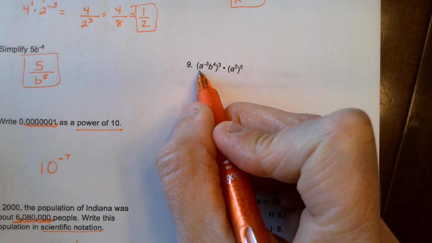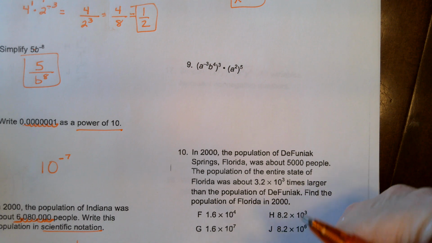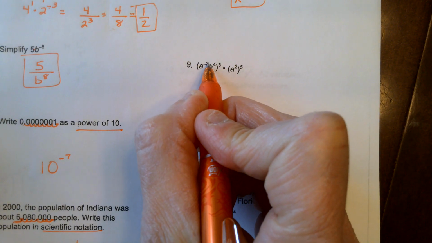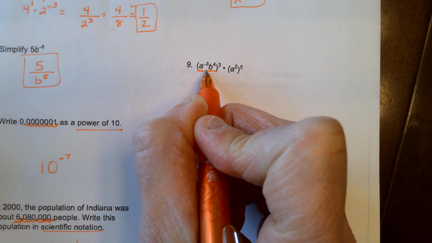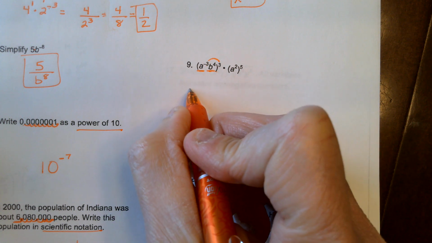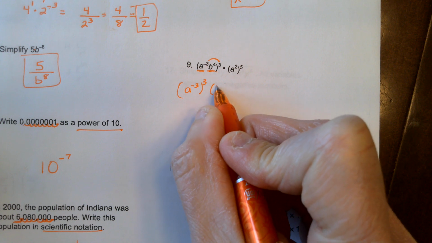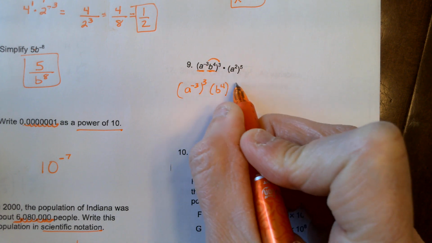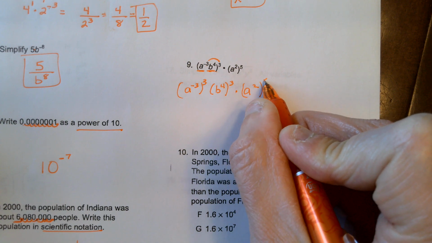I am still all about multiplying, okay, but I've got to get rid of the parentheses first. So how many terms are in here? Remember, there's no adding or subtracting in here, so each one can get raised to the 3rd power. Negative 3 to the third power, so I have a to the negative 3 to the third times b to the fourth to the third times a to the second to the fifth.